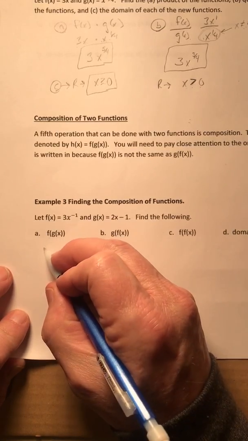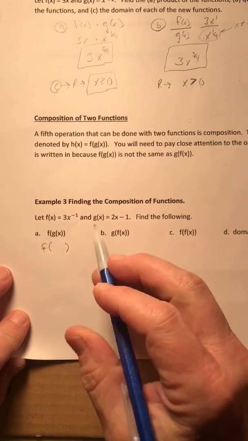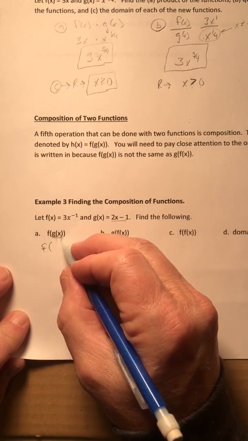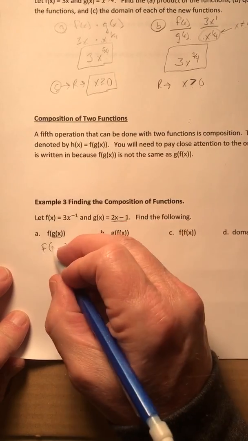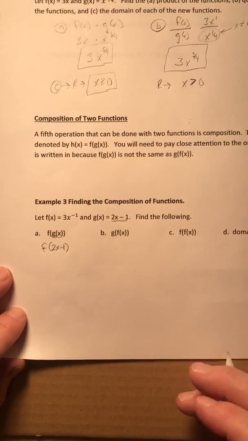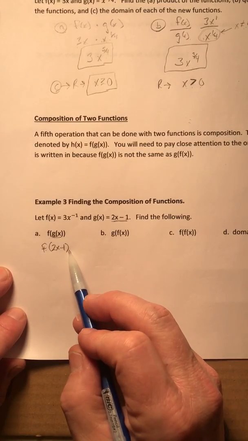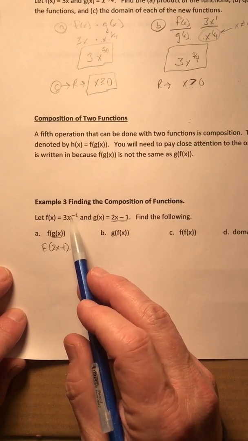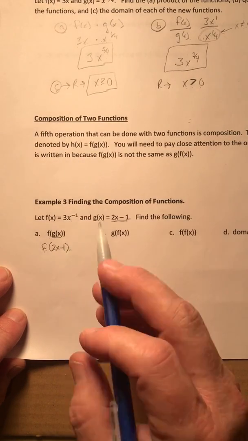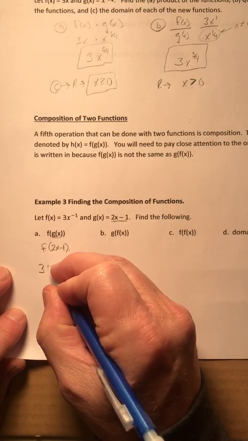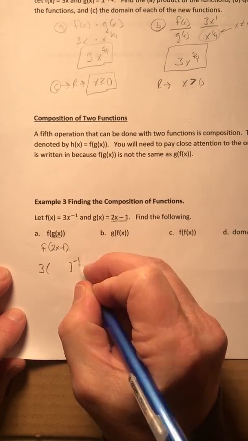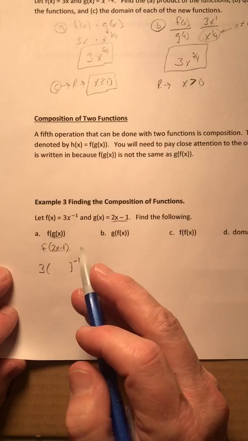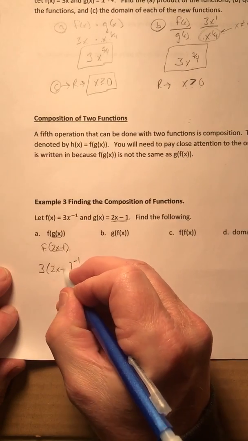Don't do anything with the outside function. So I'm going to leave that f of. But the inside function, you can change that to what it's equal to. It's 2x minus 1. So we take out the g of x. We put in what it's equal to. So 2x minus 1. Now we take out the outside function. So we're going to get rid of this f of x. We're going to put what it's equal to, but we're going to leave out the x and just put parentheses. So it looks like this. 3 parentheses to the negative first power. Now, what we put inside the parentheses is what's up here in these parentheses. So we just bring down our 2x minus 1.